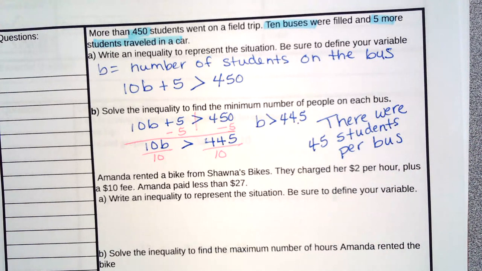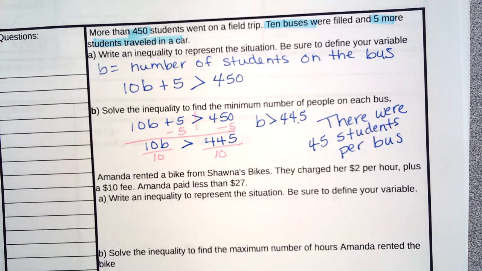Okay, let's look at the next one. Amanda rented a bike from Sean's Bikes. They charged her $2 per hour plus a $10 fee. Amanda paid less than $27. Write an inequality to represent the situation and be sure to define your variable. We wanted to know how many hours Amanda rented that bike.